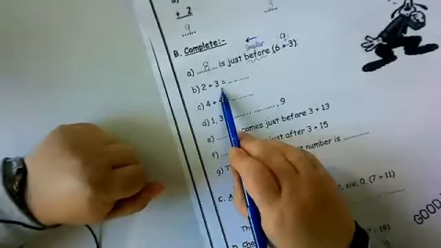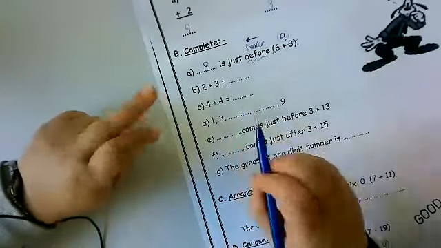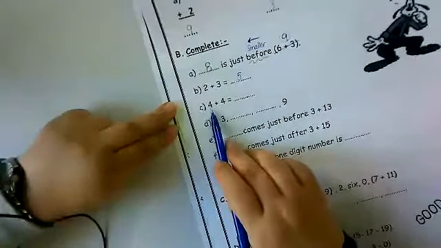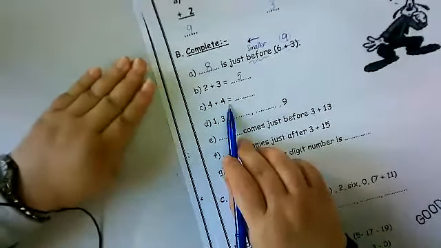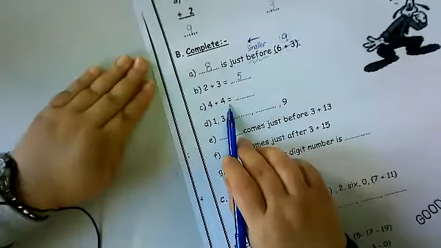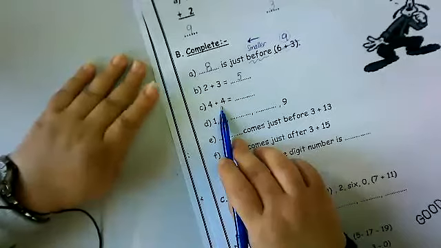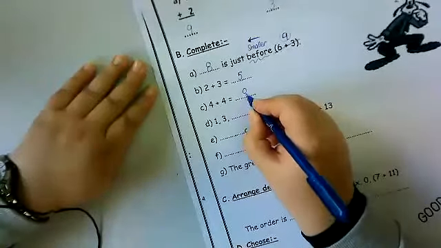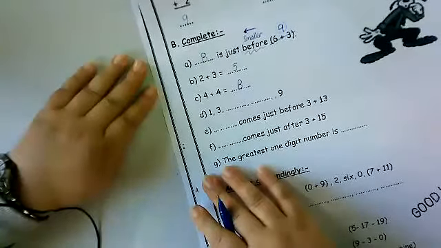2 plus 3. 3 in your mind and 2 on your fingers. After 3, 4, 5. Right? 5. Okay, 4 plus 4. 4 in your mind and 4 on your fingers. After 4, 5, 6, 7, and 8. Are you with me? 8, right. Excellent, boys.